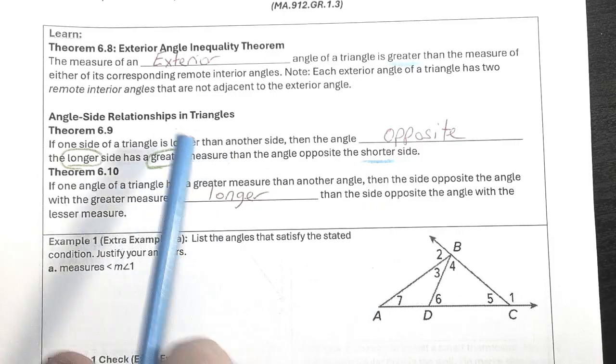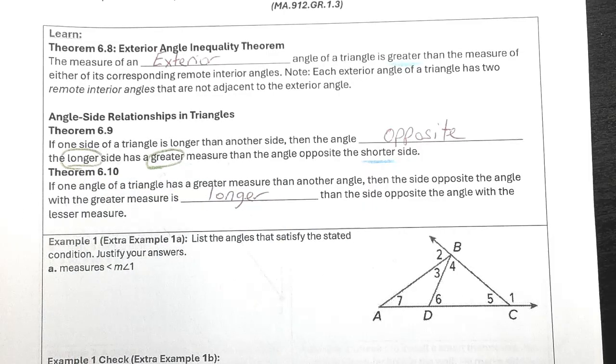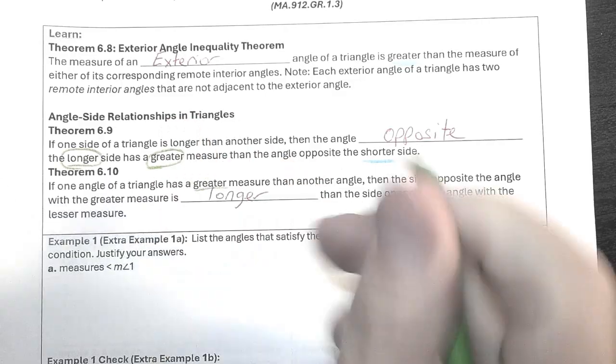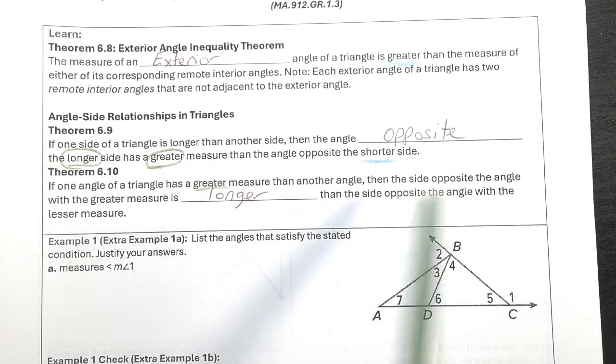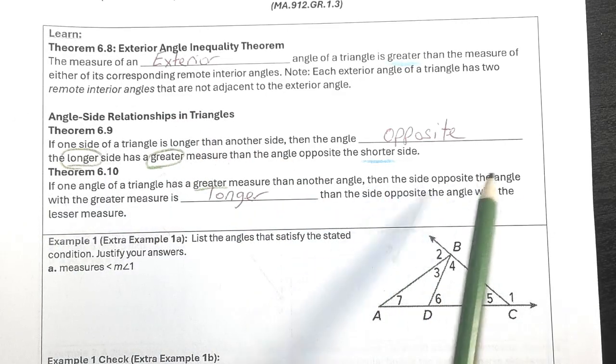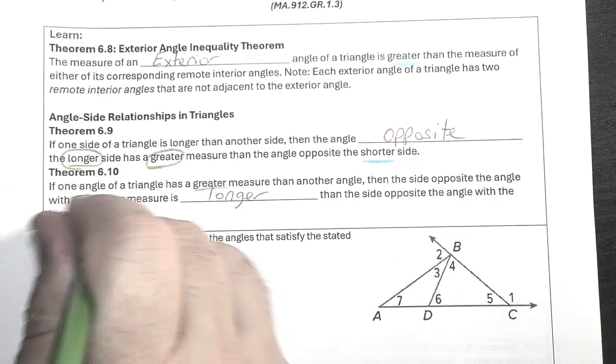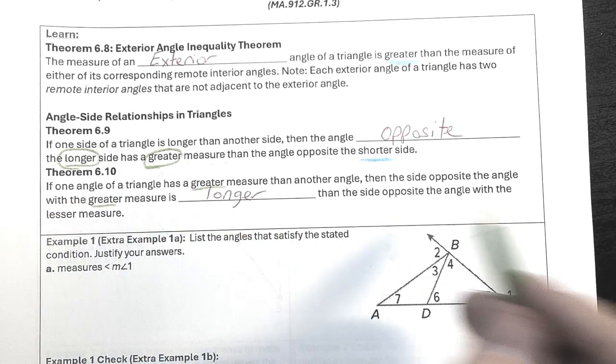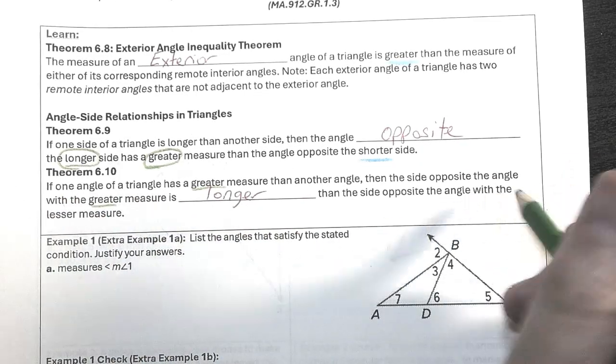Yeah, so longer and greater. And then theorem 6.10. If one angle of a triangle has a greater measure than another angle, then the side opposite the angle with the greater measure is longer than the side opposite the angle of the lesser.